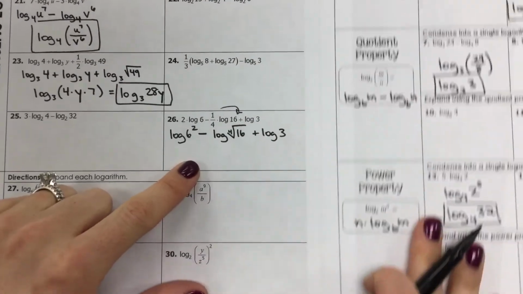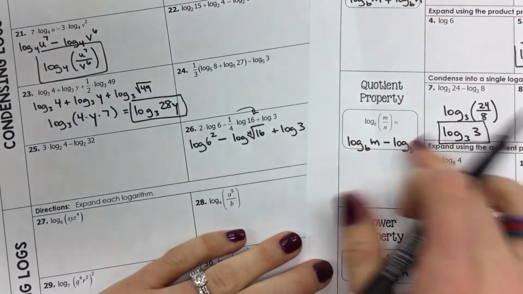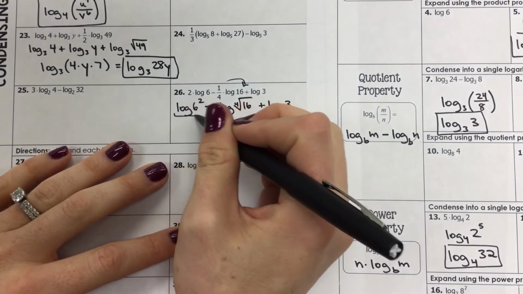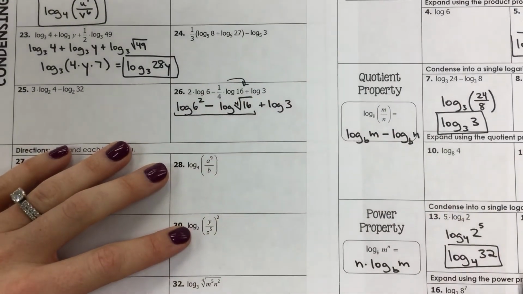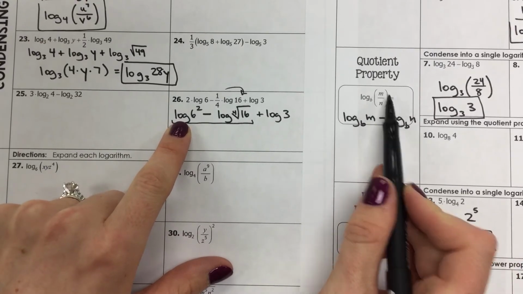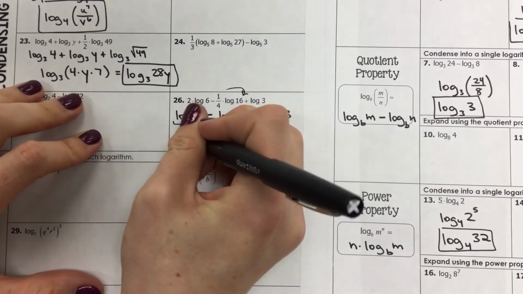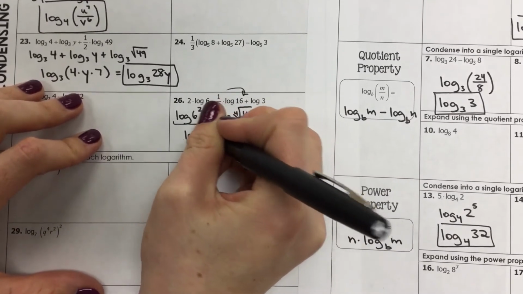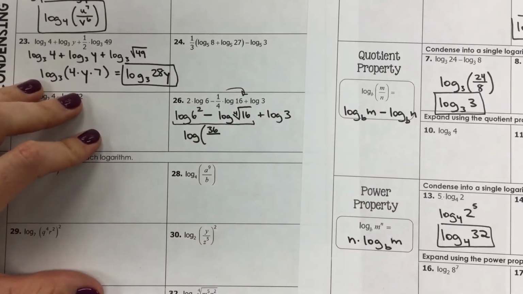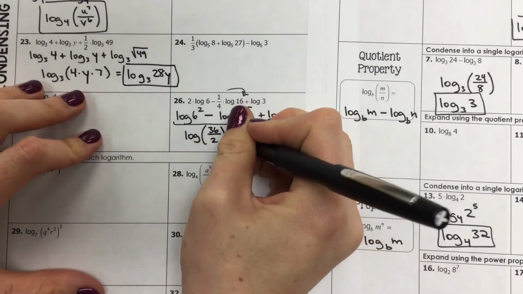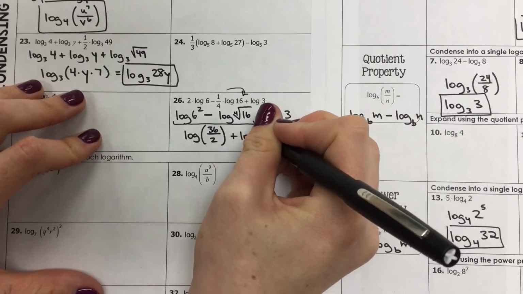Okay, now for these, you might be using one or both of these. You want to make sure you always move from left to right. So left to right means we condense these two first, and that will fit with this pattern right here. So we have log base b of m divided by n. So log base 10 of 6 squared, which is 36, divided by the 4th root of 16, which is 2, and then plus log of 3.